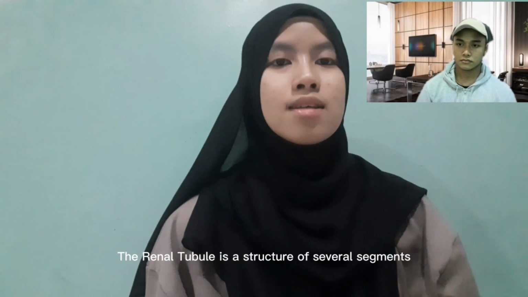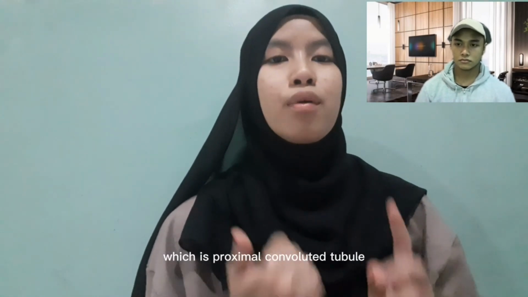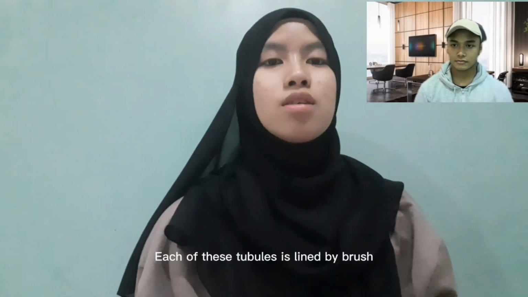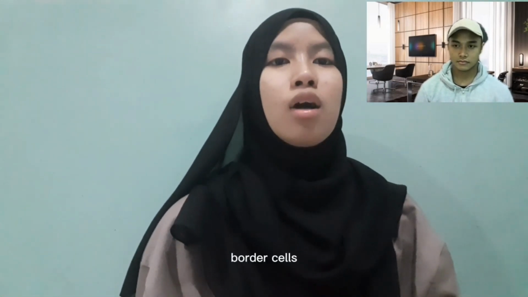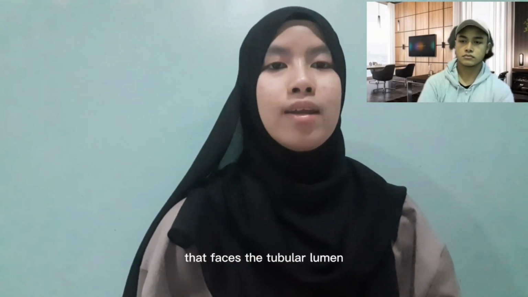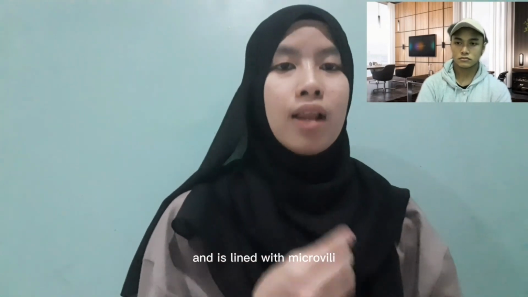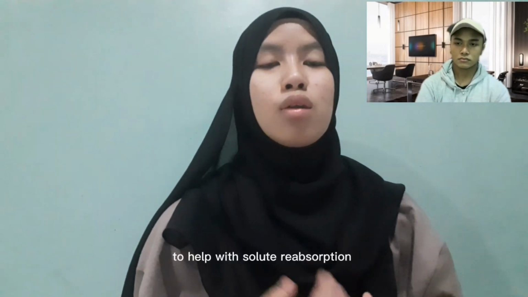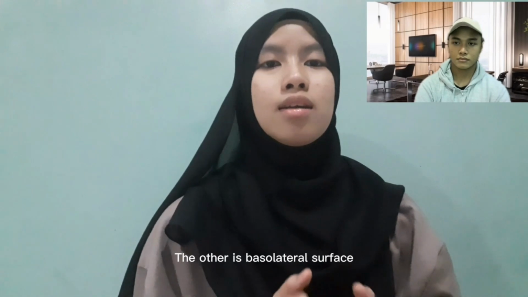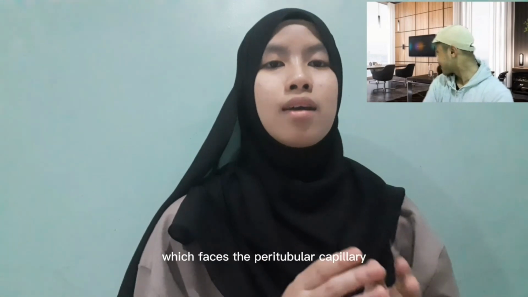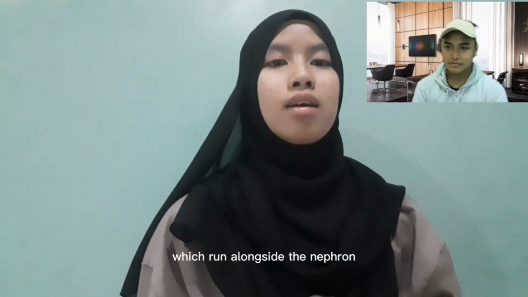The renal tubule is a structure of several segments: the proximal convoluted tubule, loop of Henle, distal convoluted tubule, and collecting duct, which collects the final urine. Each of these tubules is lined by brush border cells, which have two surfaces. One is the apical surface that faces the tubular lumen and is lined with microvilli, which are tiny little projections that increase the cell's area to help with solute reabsorption. The other is the basolateral surface, which faces the peritubular capillary, which runs alongside the nephron.